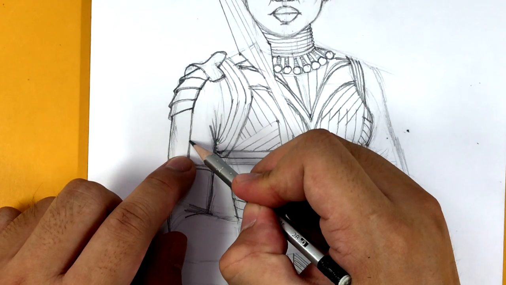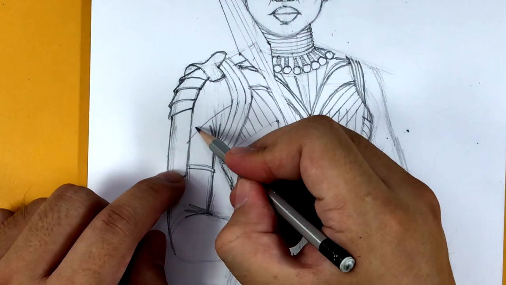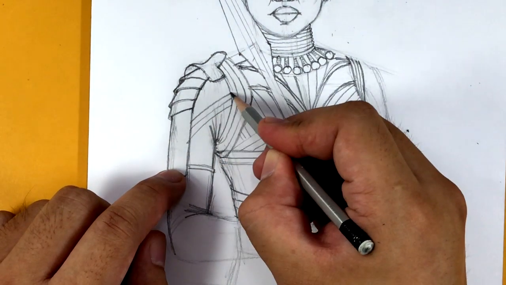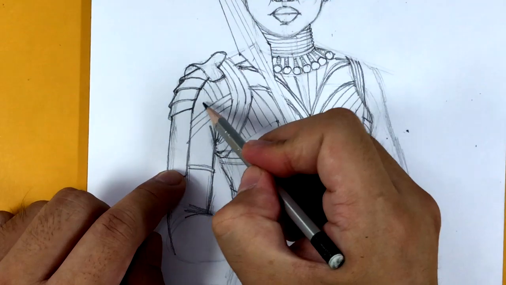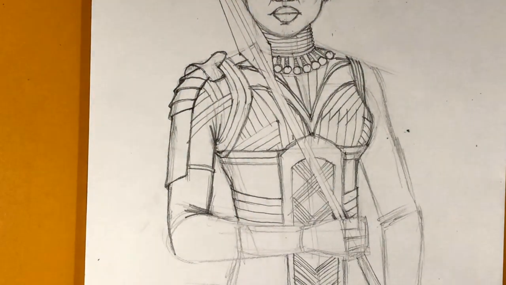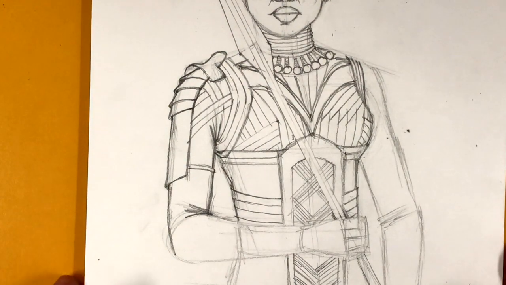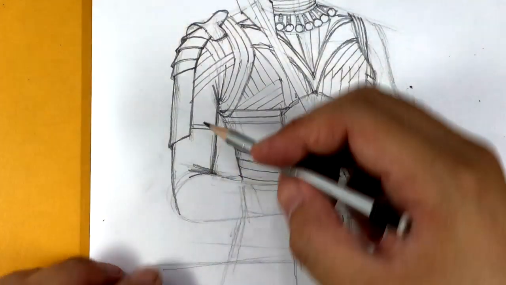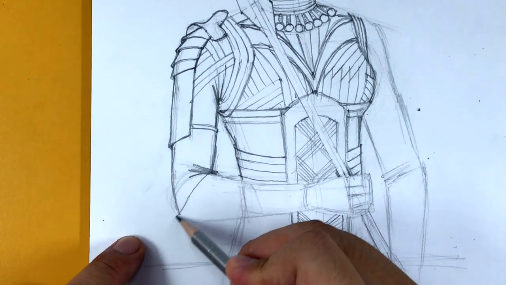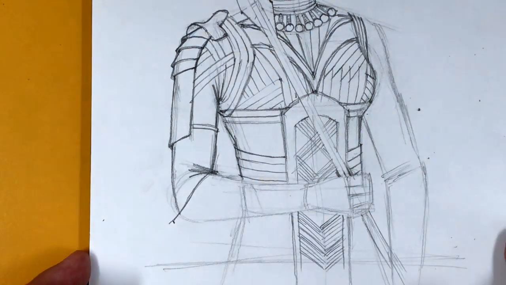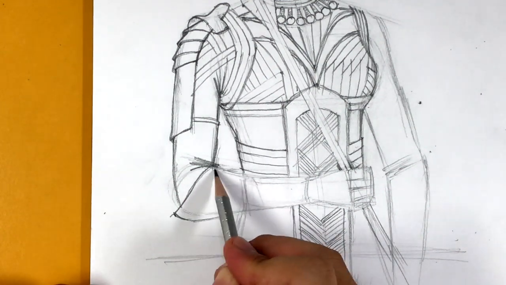More elaborate lines right here. I'm going to start here and sort of make my way all the way there. And this is the kind of stuff that I would probably draw very faintly, like that. I would draw it with a thinner ink pen. And there's a glove that goes from here, goes out towards the elbow. Down, and then continue this on.